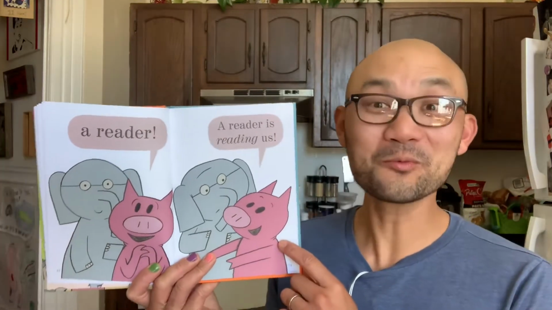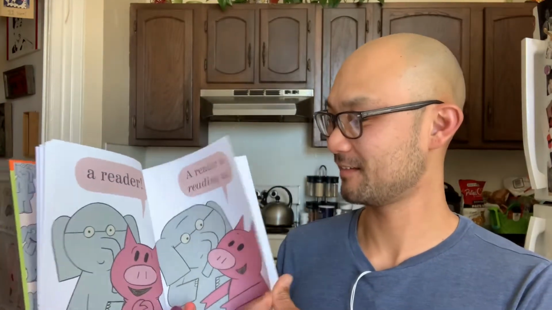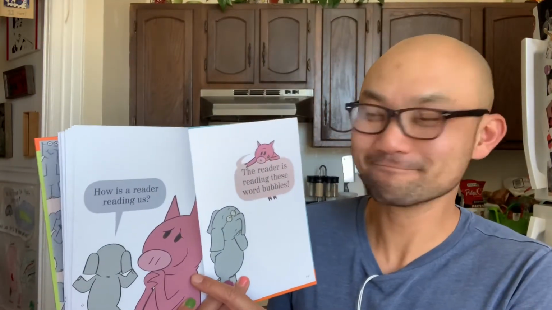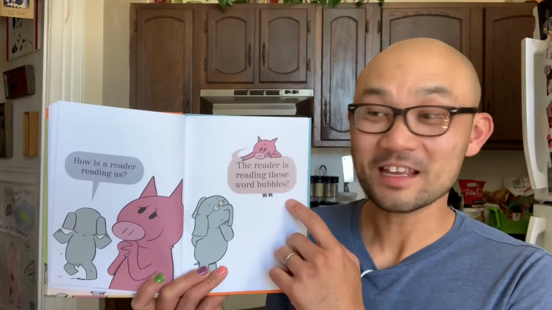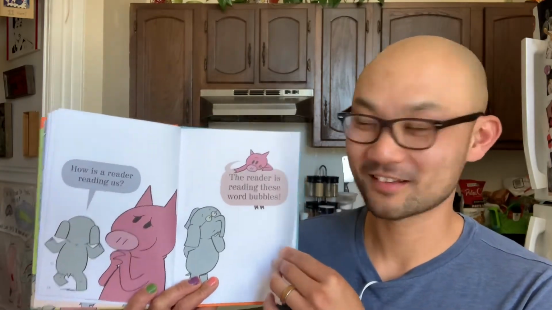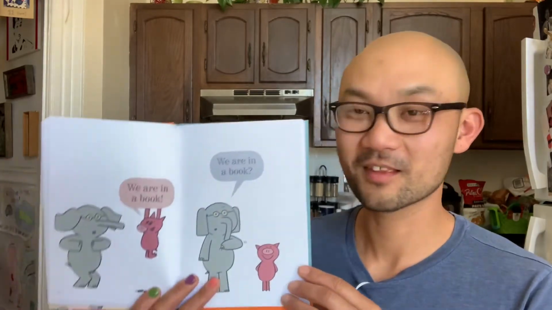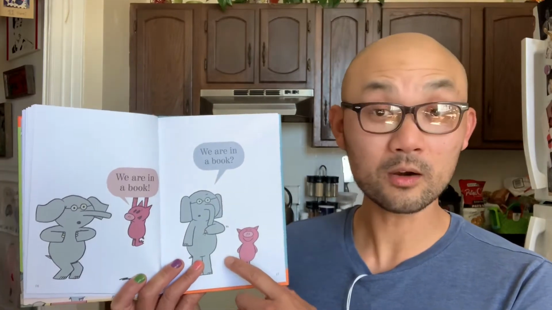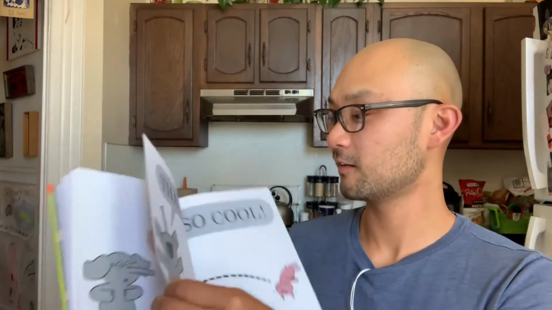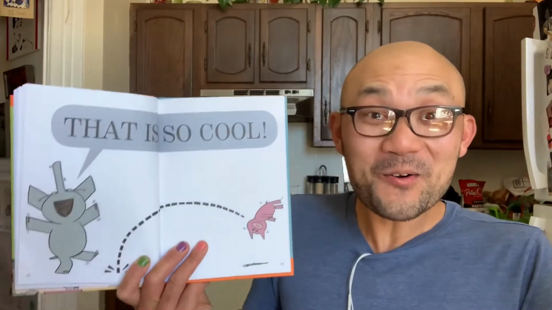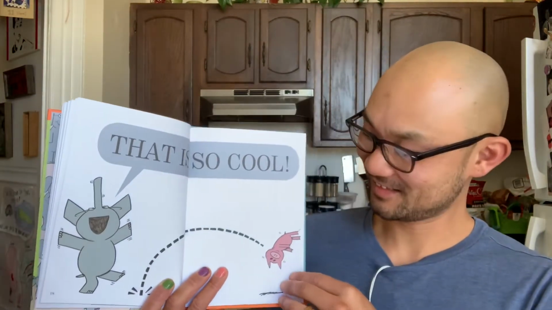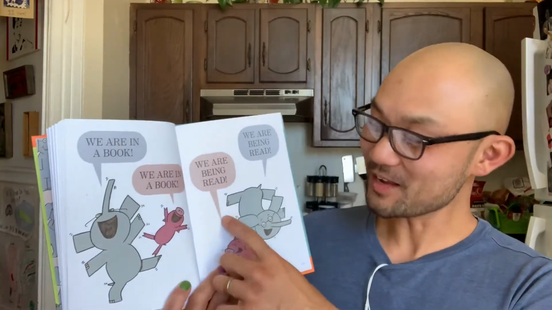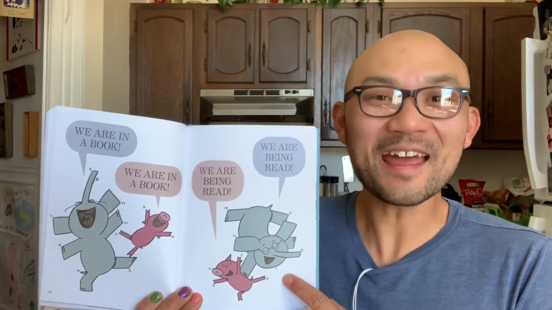A reader is reading us. How is a reader reading us? The reader is reading these word bubbles. We are in a book. We are in a book? That is so cool! We are in a book. We are being read.